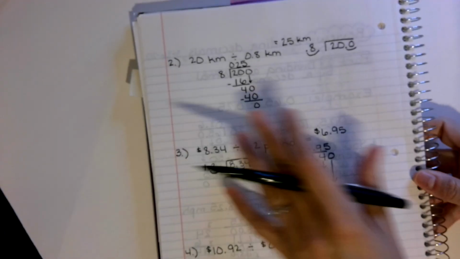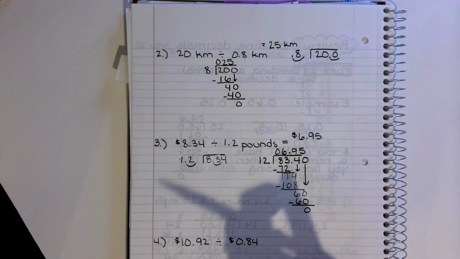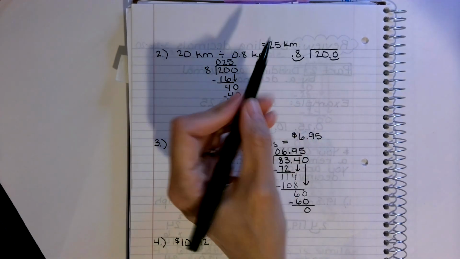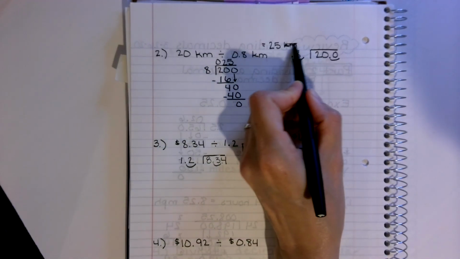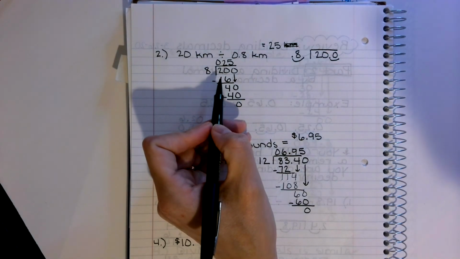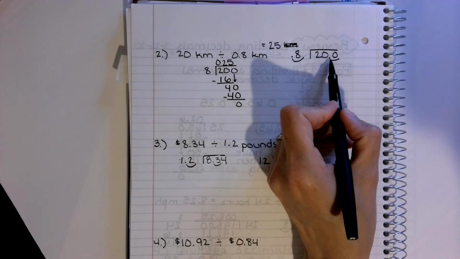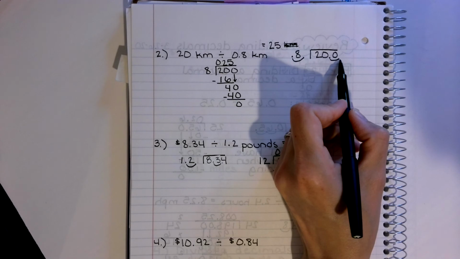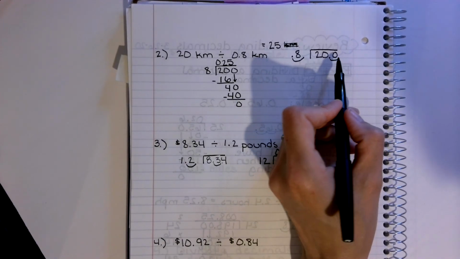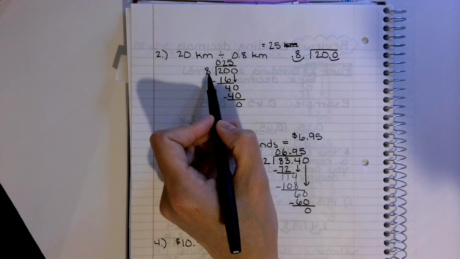Your next one was also about a race, and she was running a race, and they had rest stops every 8/10 miles, and they wanted to know how many of them they had. Well, I guess it makes sense there. So you had 8/10 and 20. So you needed to move your decimal over once, and move it over once for your 20 too. So it turned into 200. So it ended up being 200 divided by 8.